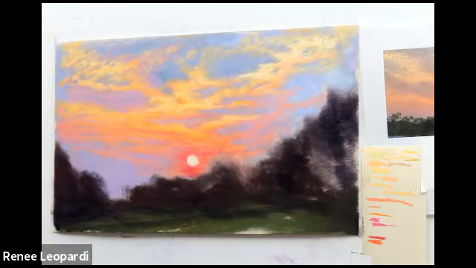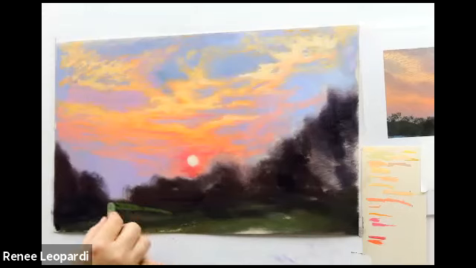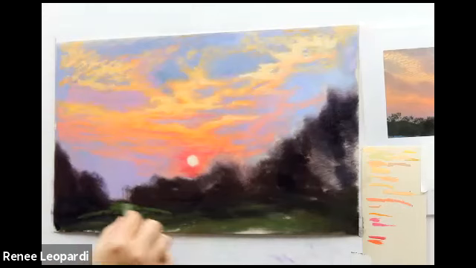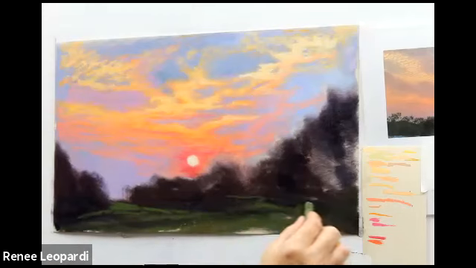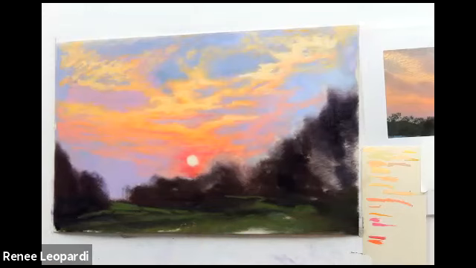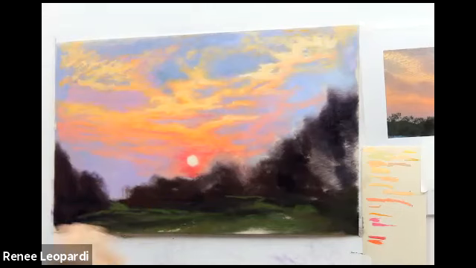Ooh, I just kind of made something there. Let me see. So I kind of just moved everything around a little bit. But when I did that, I kind of left myself a little opening for like a pathway. It kind of goes off in.